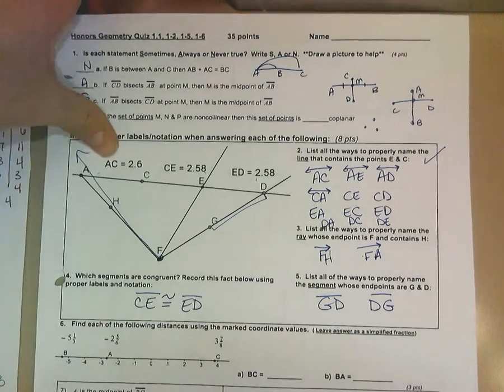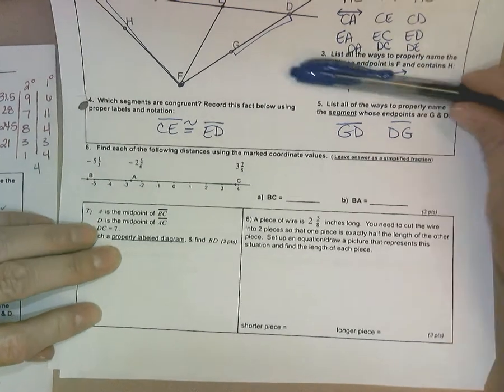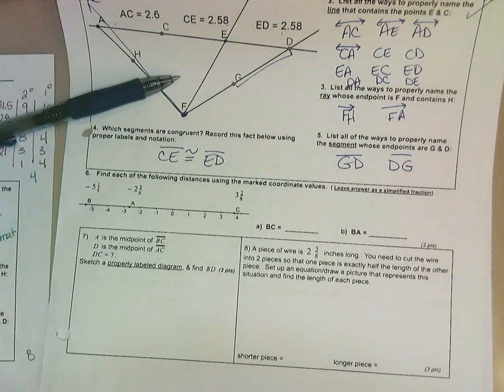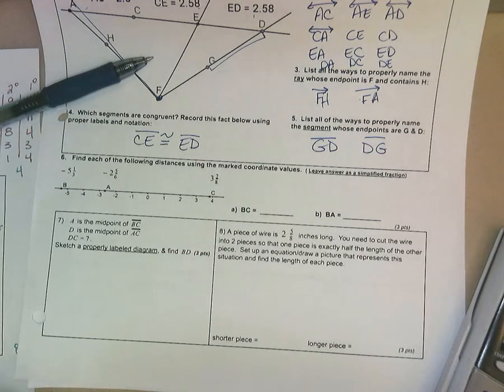Okay, moving on. Find each of the following distances using the marked coordinate values. Let me grab my calculator for this. I want to show us how to calculate this on the calculator. All right, here we go.